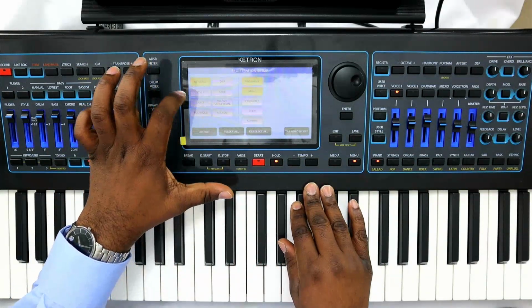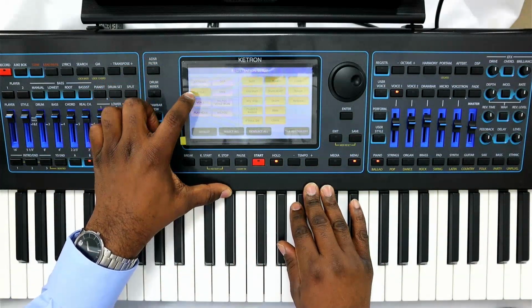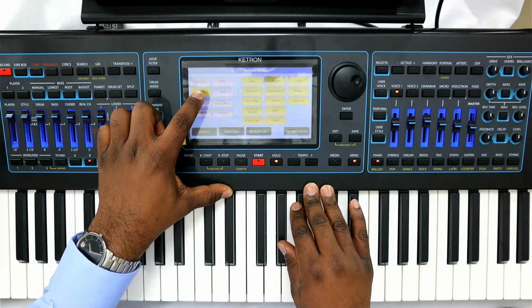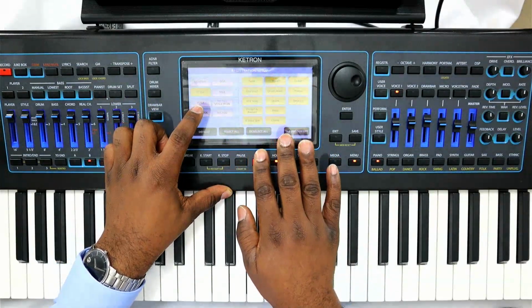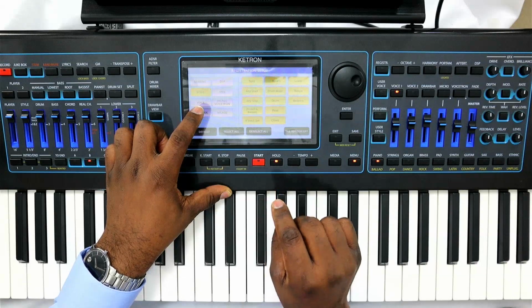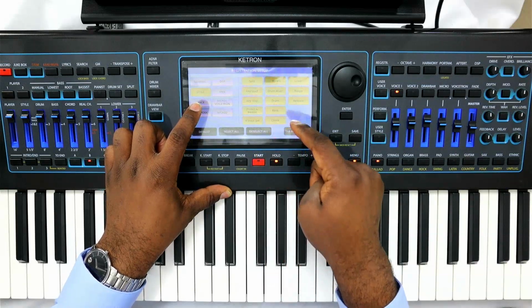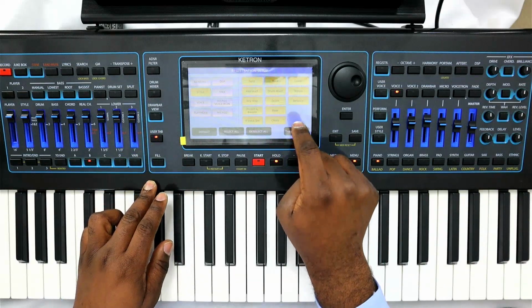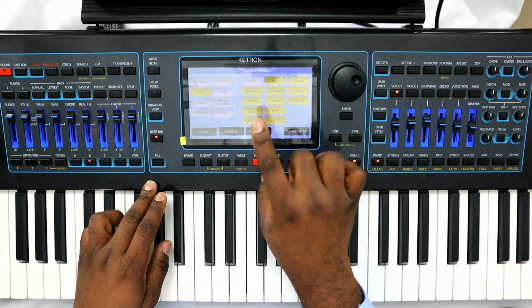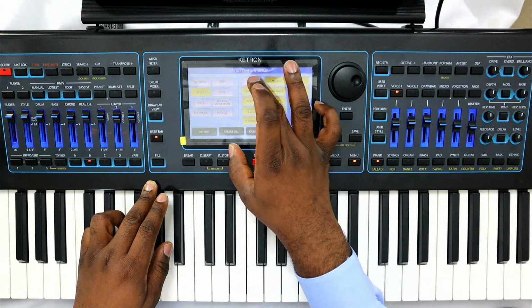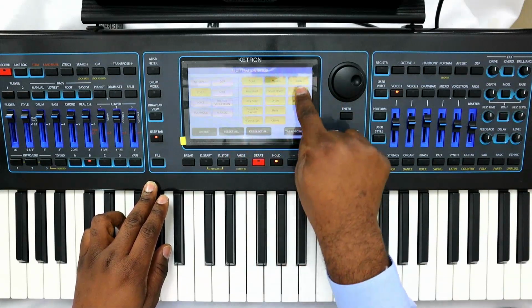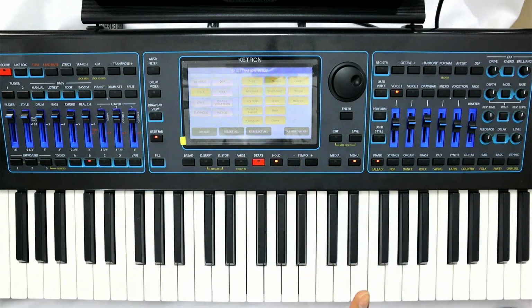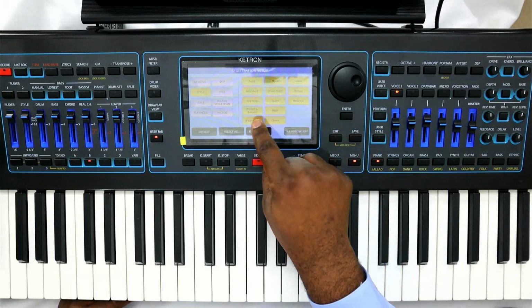Let's go to another category. If I go to the style category, now my style is selected here. On the right-hand side, it's telling me what are the characteristics, what are the features of the style that will be recalled when I recall a registration. When they're yellow, it means yes, it will be recalled. If it's not yellow, it means no, that will not be recalled. So in this example right now, you notice that everything here shall be recalled. If I go from one registration to another, it's going to recall these values.